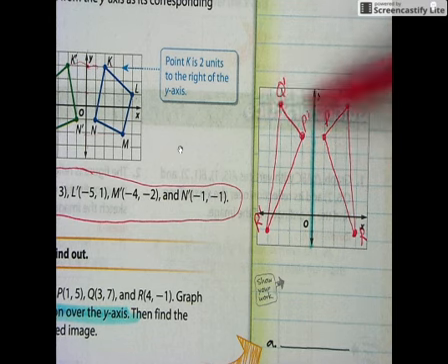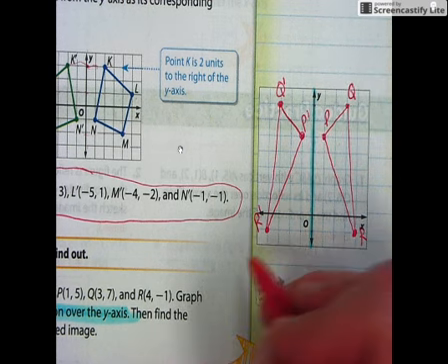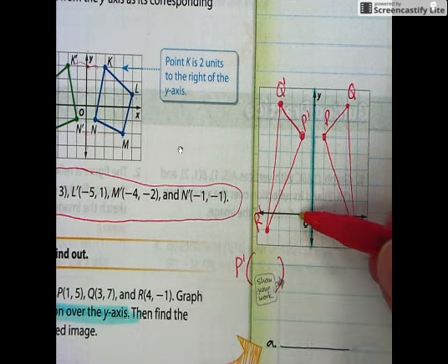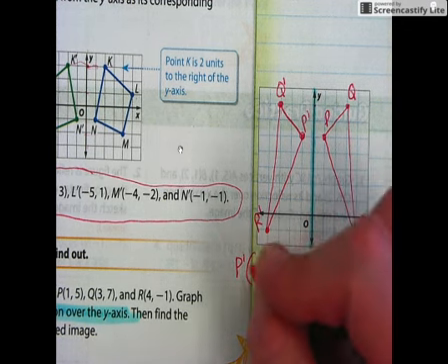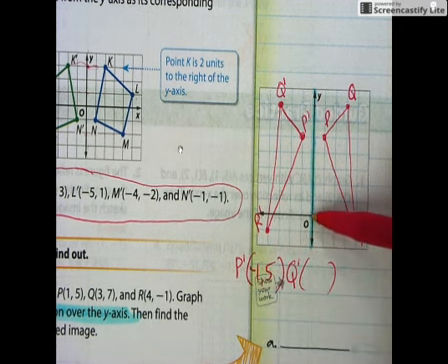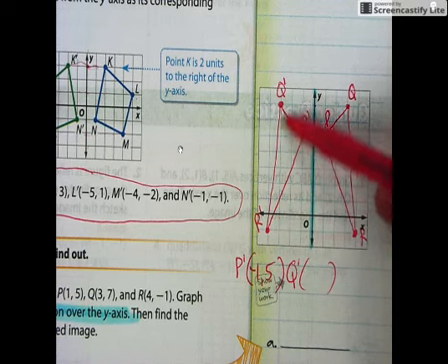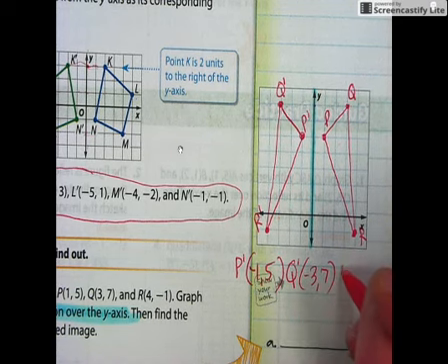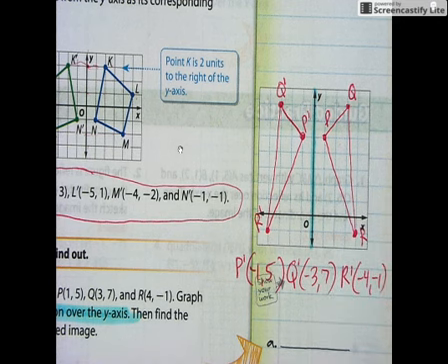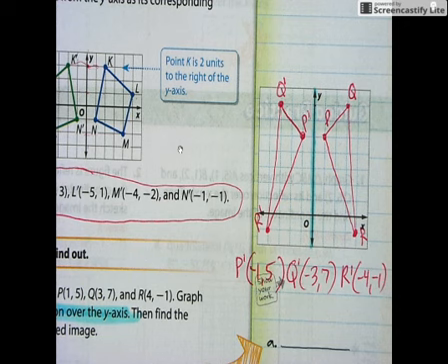And now let's name our 3 new vertices. So P prime ended up at negative 1, 5. Q prime ended up at negative 3, 7. And R prime ends up at negative 4, negative 1. So it does look like it is reflecting, and we've named our 3 points. All right, let's try one more.